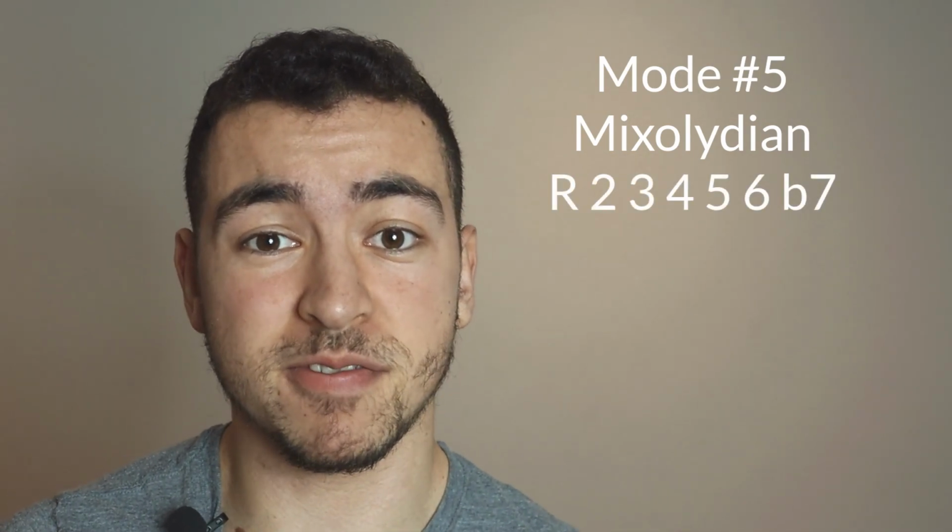The fifth mode is Mixolydian. So Mixolydian is made up of a root, a second, third, fourth, fifth, sixth, and flat seventh. So again, this is very similar to a major scale, except we've got a flat seventh in there. We've got a kind of bright, positive sound, but that flat seventh there is maybe a bit of a darker sound and gives the scale a bit of an edge.